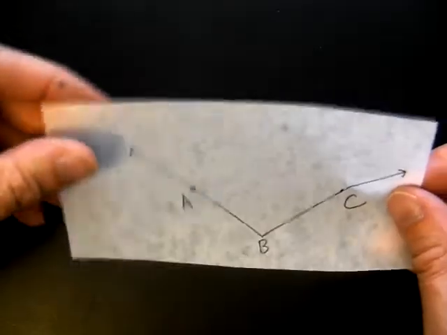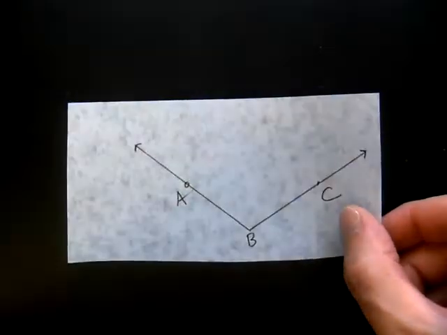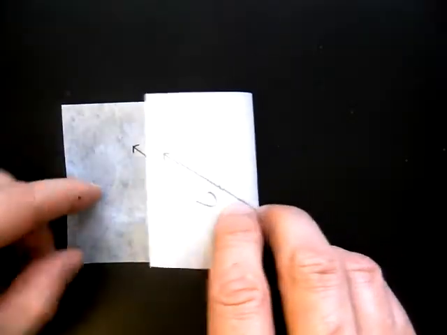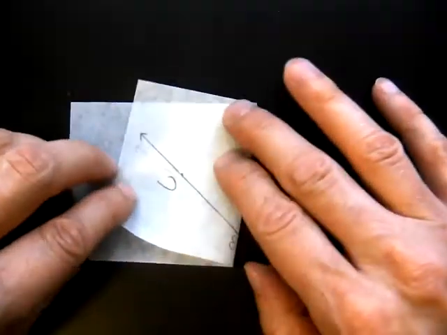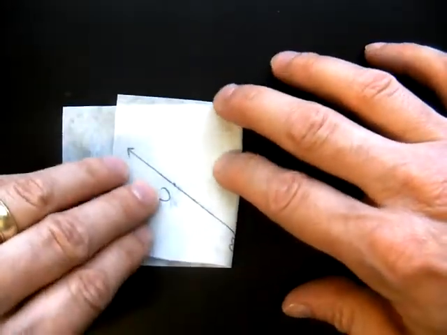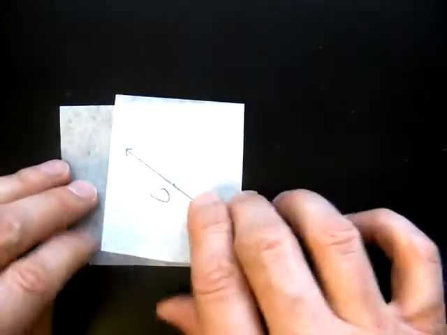All we're going to do is just fold the paper, and we're going to fold it in such a way that we want the crease to go right through the vertex, and we want to make sure that the two rays overlap each other. So I'm going to position the rays so that one is lined on top of the other.